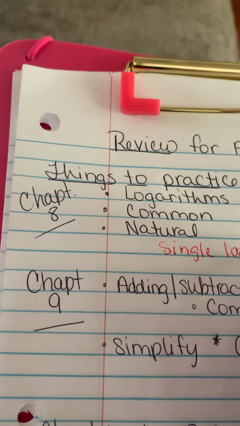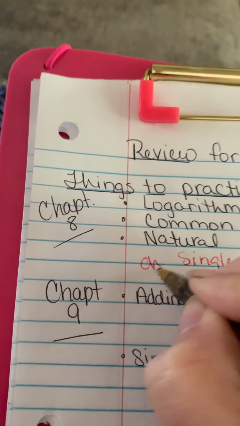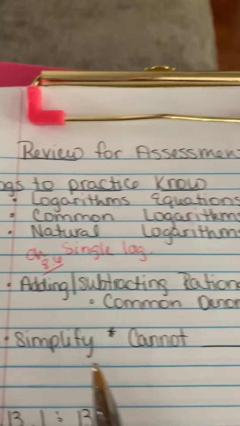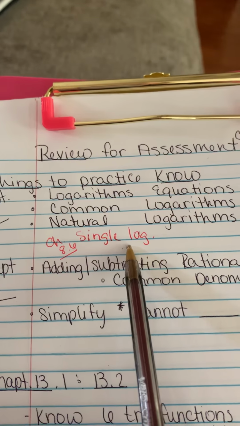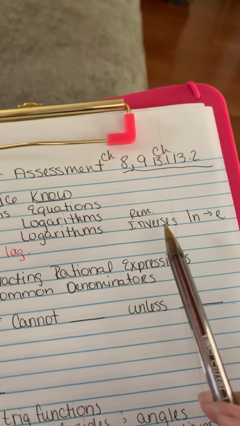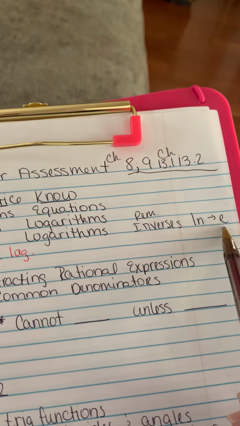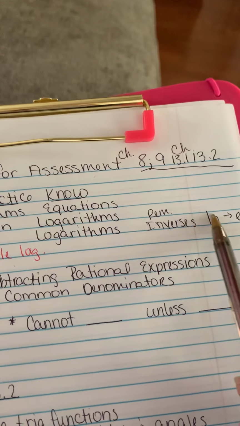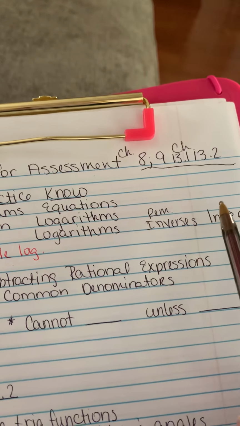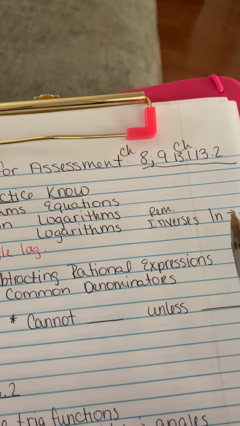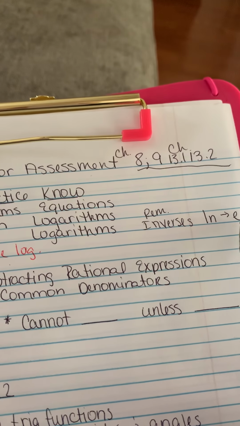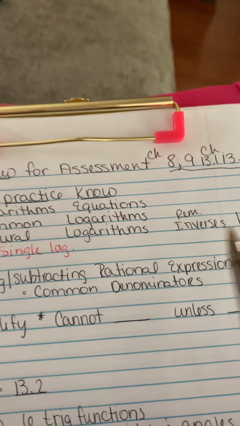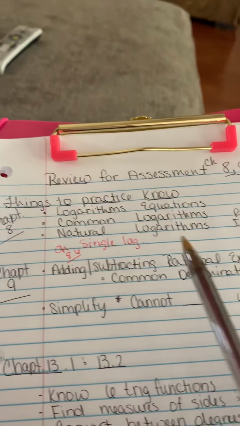Simplifying single logarithms, that's in chapter 8.6. So go back and look at a couple of those and practice several of those. Remember, with natural logarithms, you have the inverse of natural log and e. So you need to make sure that you remember how to work problems with the natural log in the equation, and then one with the e in the equation as well. So just be mindful of that.